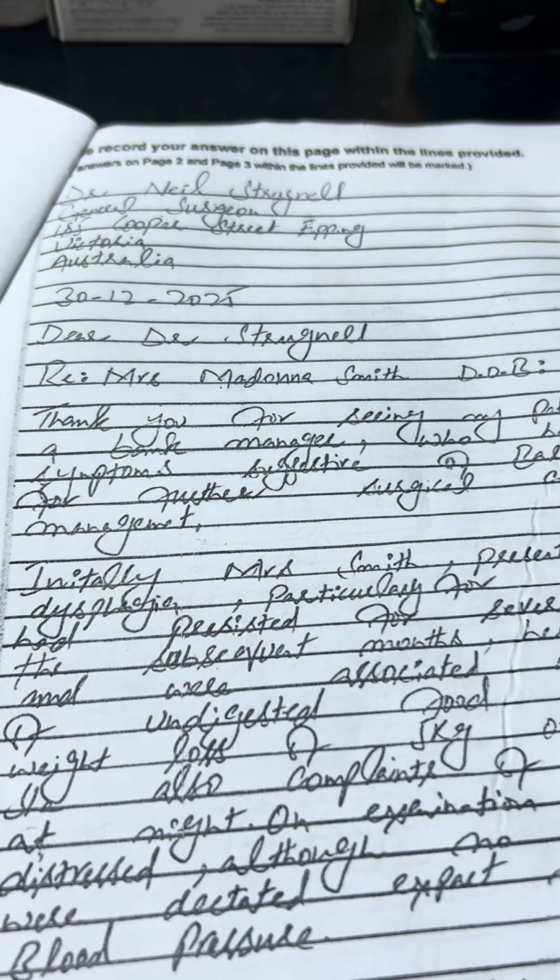OET is the Occupational English Test. It is a requirement in certain countries before applying for a job. You have to give evidence of your English language skills, so OET is one of the ways. When you pass OET, you can show that you can communicate in English.